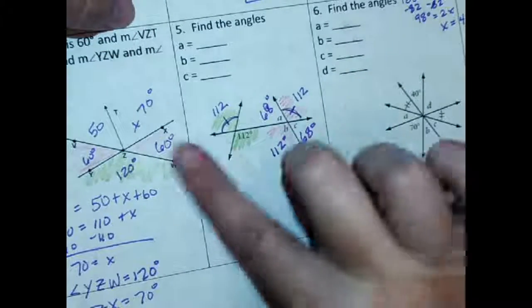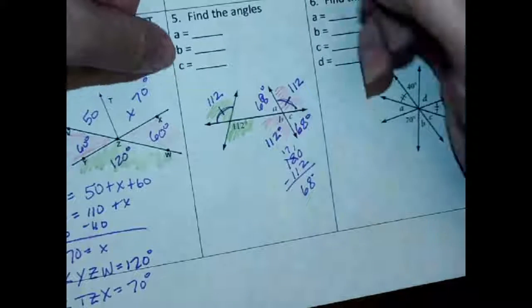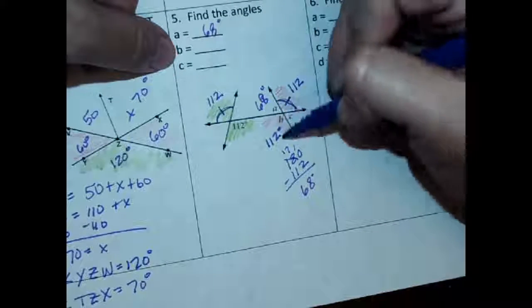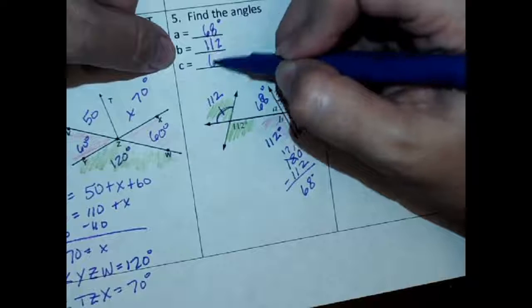Now that I have everything on my picture, and you should really do it in this order, put everything on your picture, then fill in the blanks up there. A is 68, B is 112, and C is 68.